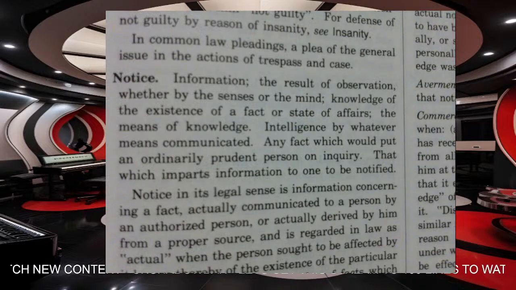Any fact which would put an ordinary person on inquiry. We have to define that. That which imparts information to one, to be notified.